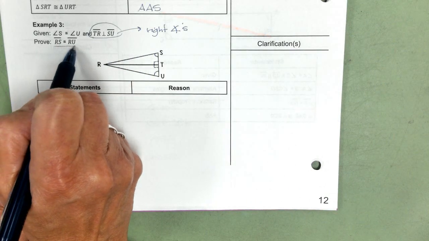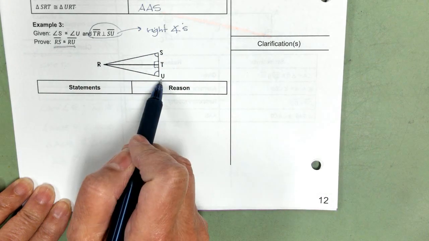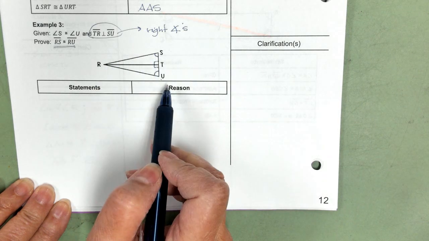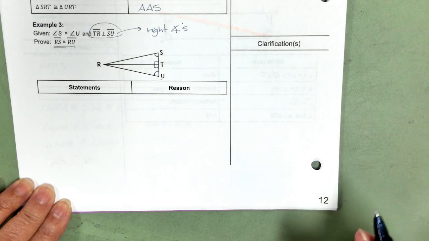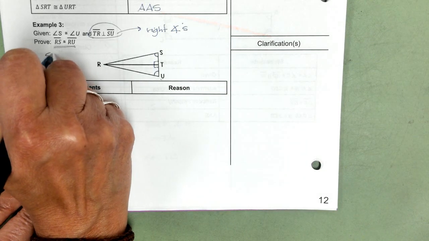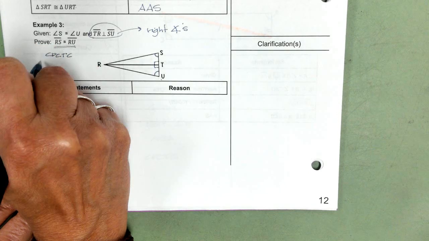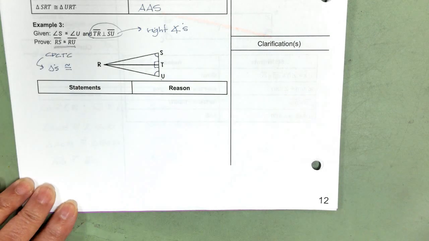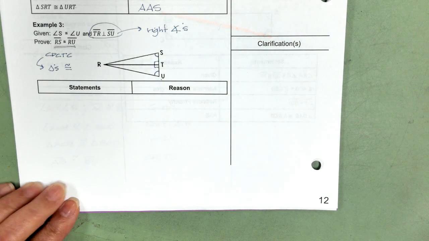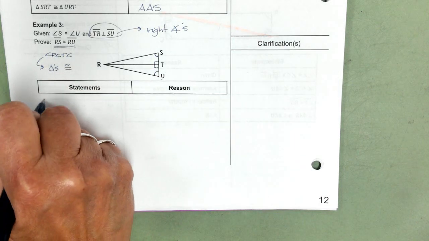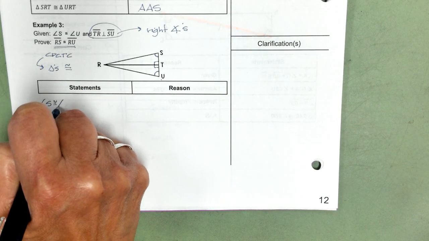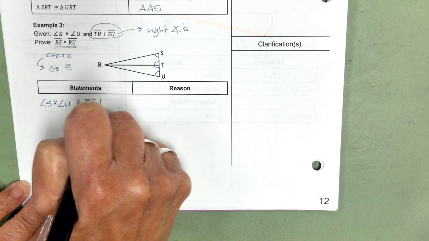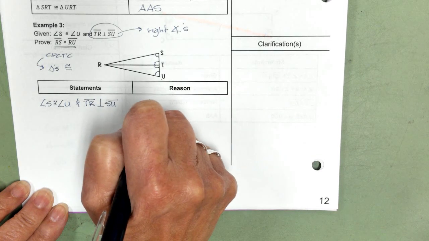If I look here, I want to prove that RS is congruent to RU. Well, notice RS and RU are the hypotenuse of each triangle, so we're not going to be able to use hypotenuse leg. Here we need to find it and then use CPCTC, which means the triangles need to be congruent. So we're going to have to take a different direction on this. So first we do our given. Angle S is congruent to angle U, and segment TR is perpendicular to segment SU. That's given.